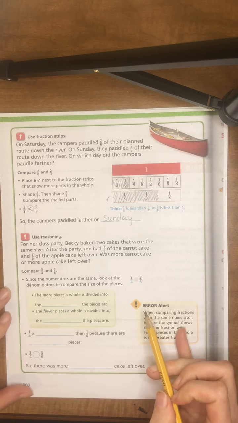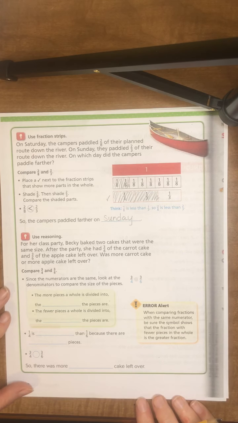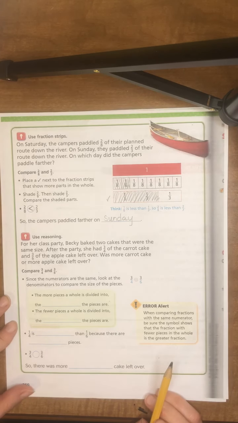For her class party, Becky baked 2 cakes that were the same size. After the party, she had 3/4 of the carrot cake and 3/6 of the apple cake left over. Was more carrot cake or more apple cake left over? So compare 3/4 and 3/6. Since the numerators are the same, look at the denominators to compare the size of the pieces.